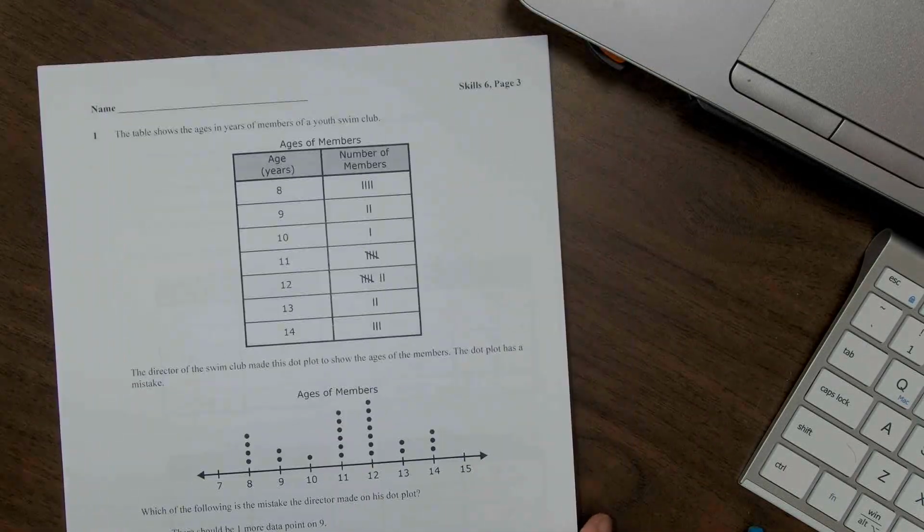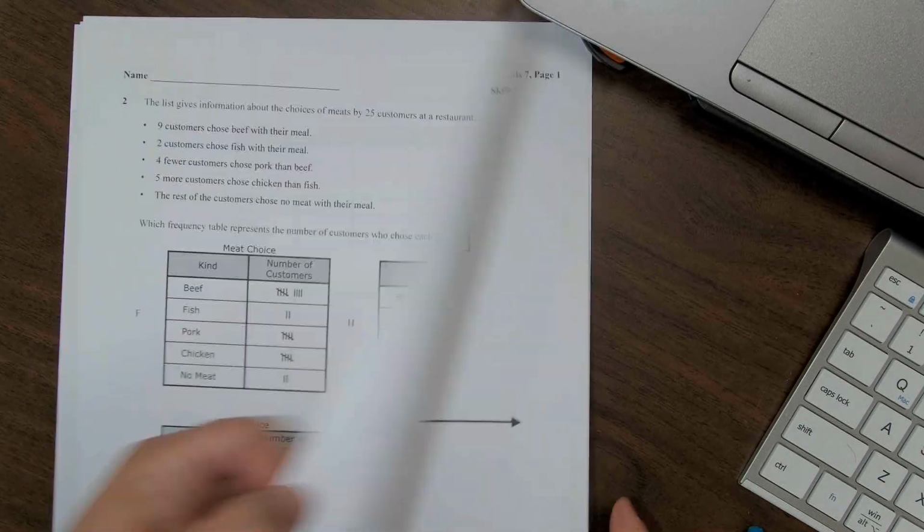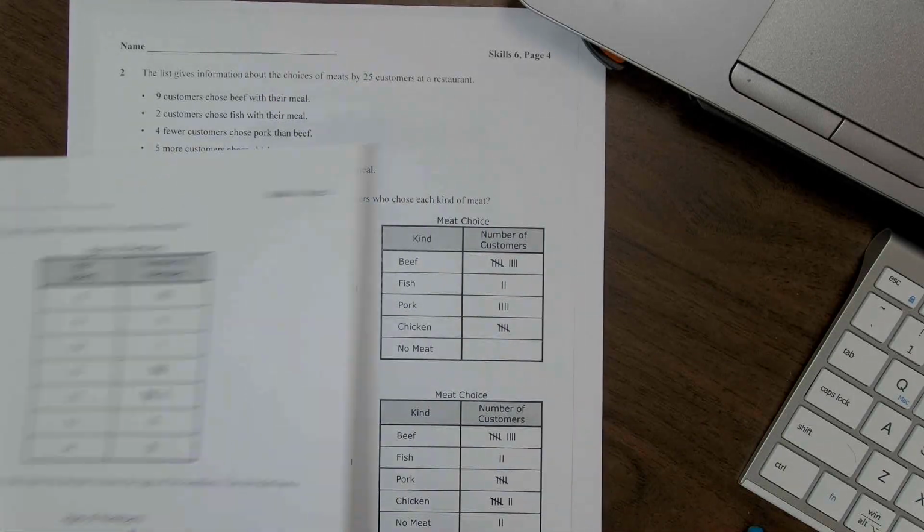You will work on number 1, 2 on your own. You may look back at the others to see how we solved them.